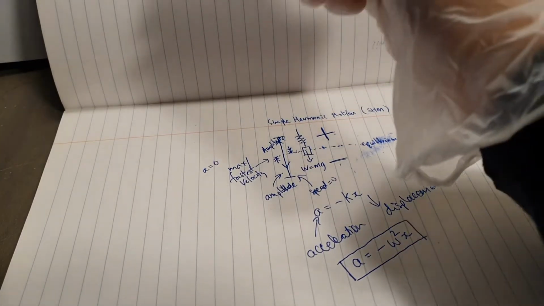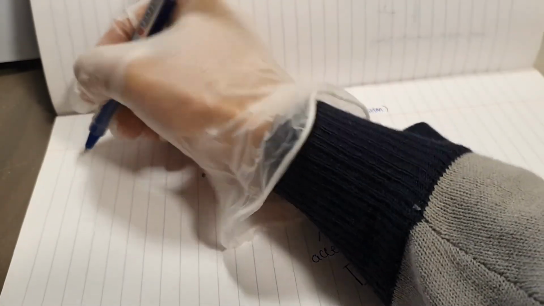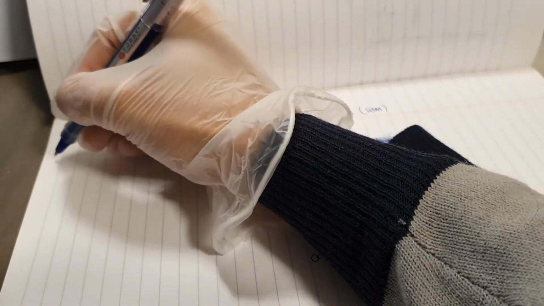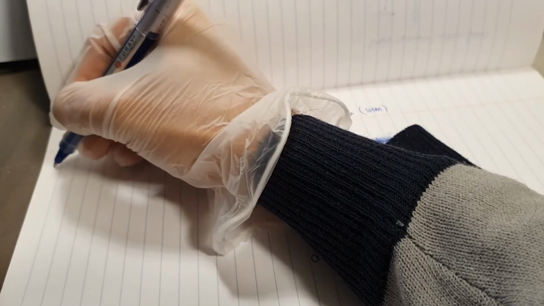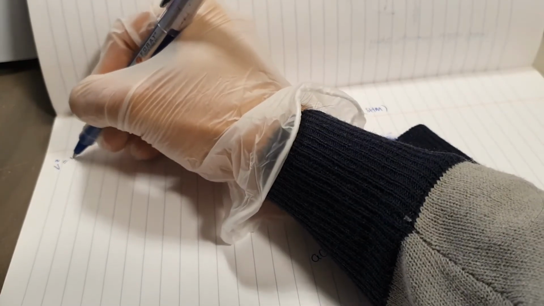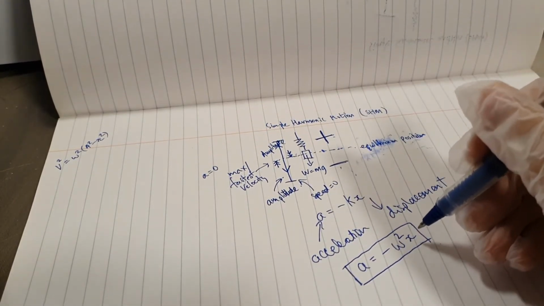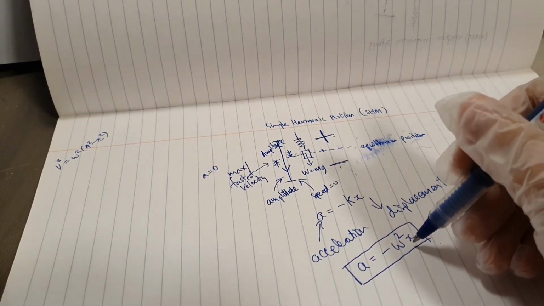Okay, we need to derive, as in we need to get to this. So for SHM, we need to derive v squared is equal to omega squared (a squared minus x squared). So that's what we need to derive from this.